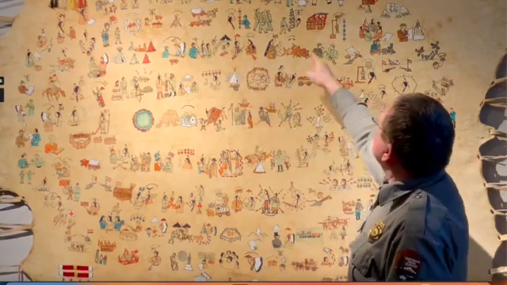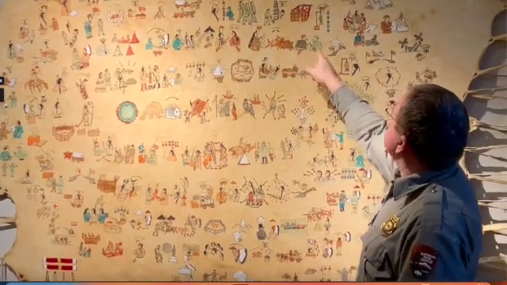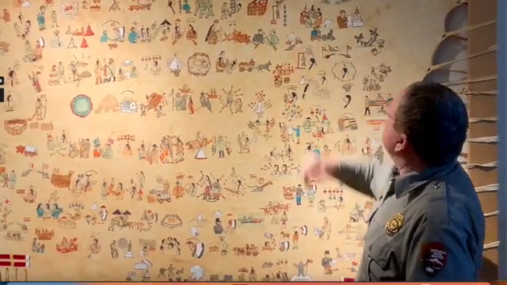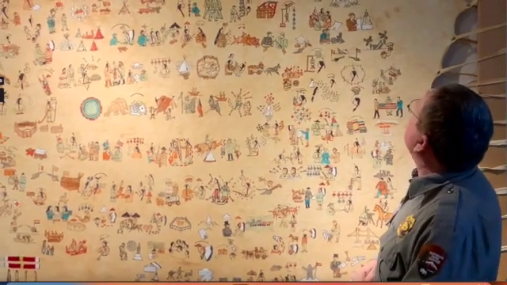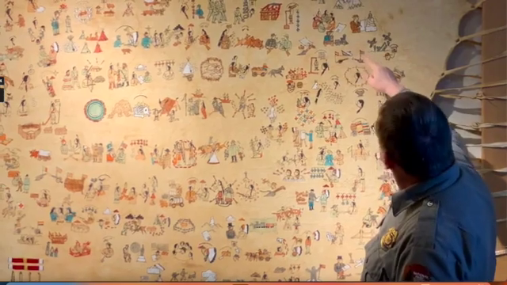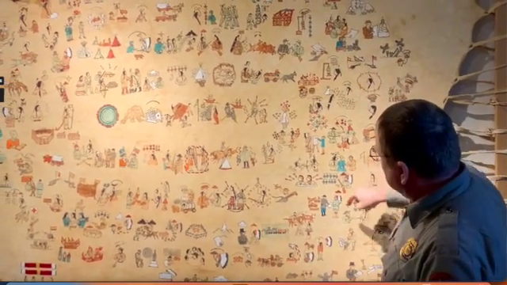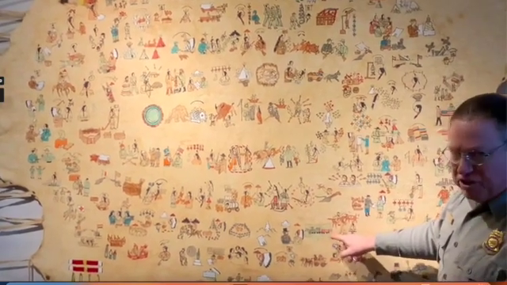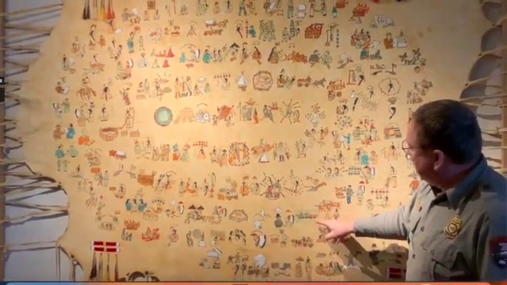1861, the beginning of the Civil War. And also right next to that is the Homestead Act, which allowed homesteading in the areas. As we come along, we have the creation and completion of the Union Pacific Railroad later in the decade.